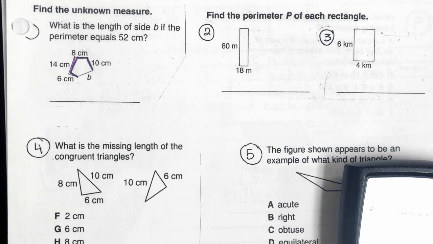Welcome to January the 7th, is what my board says at least. 2019. We are starting geometry.